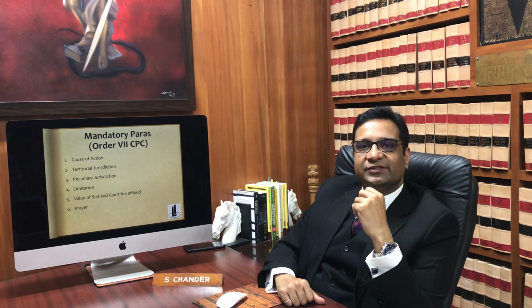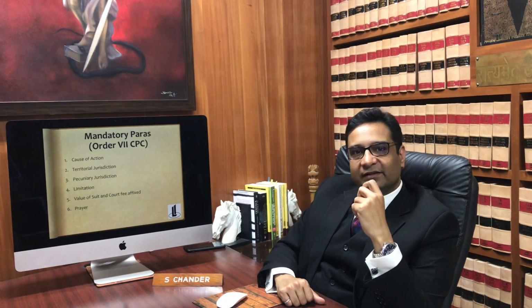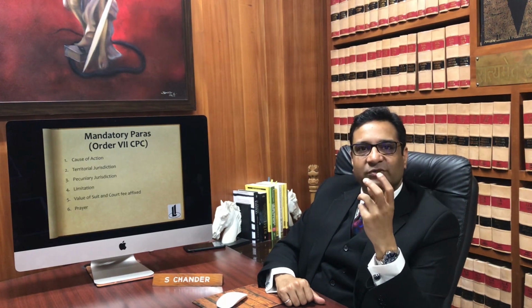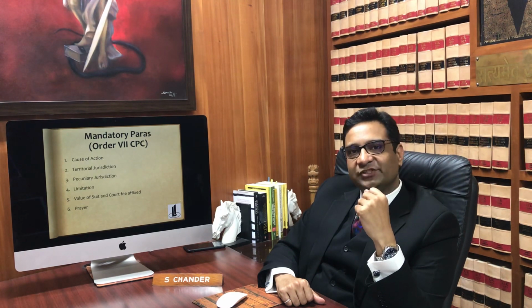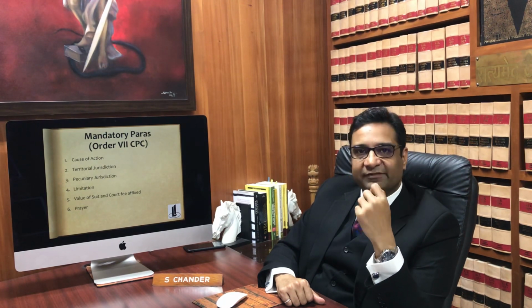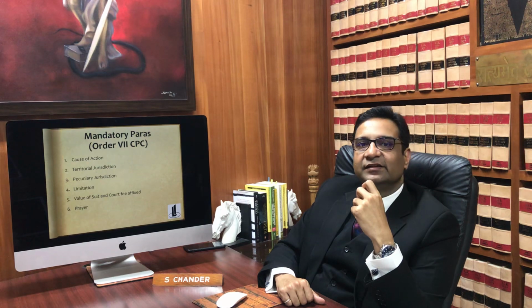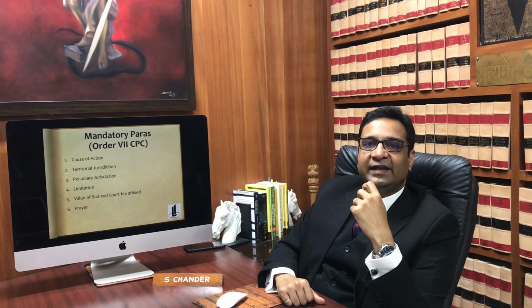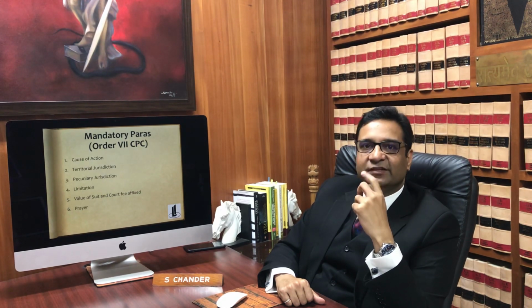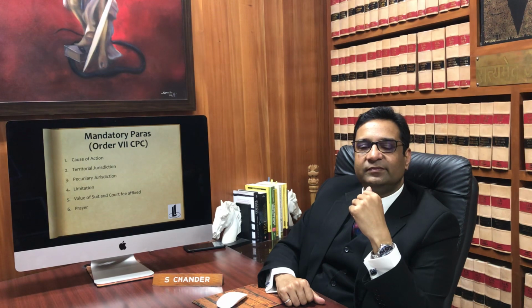Then comes the limitation. For every suit, there will be a limitation prescribed under the Limitation Act. Say for example, a recovery suit, which we are discussing here, would have a limitation of 3 years from the date of the cause of action. I've already explained the cause of action to you. Then comes the value of the suit and the court fees.